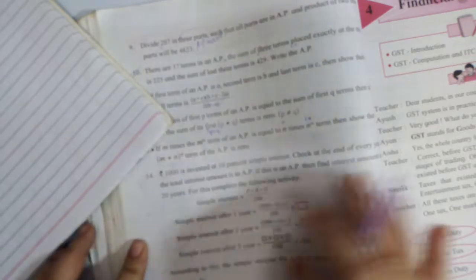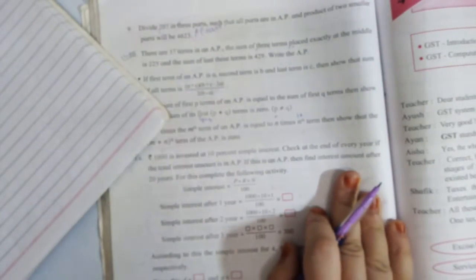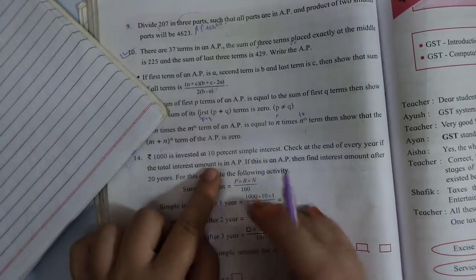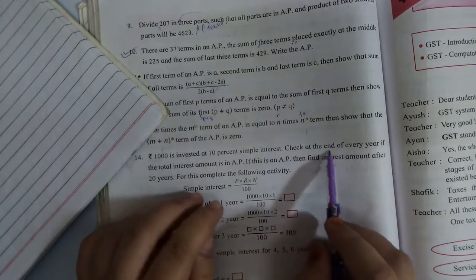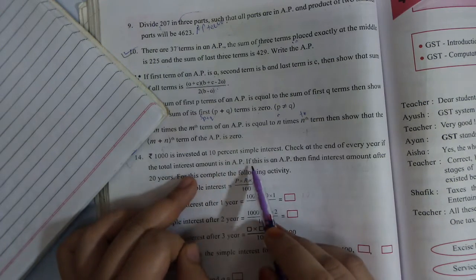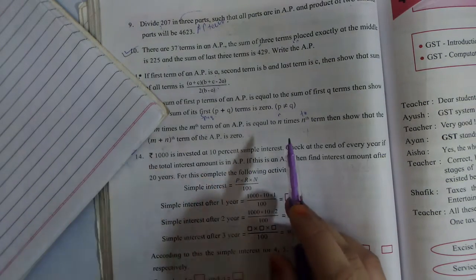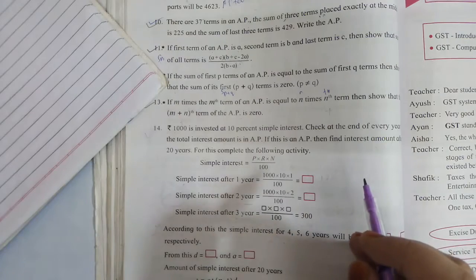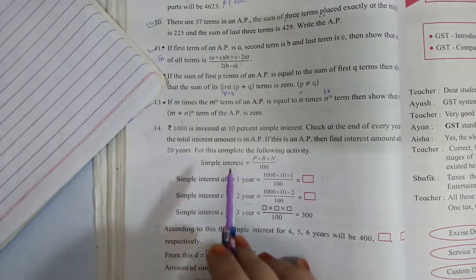Okay, now let's solve the last question, that is an activity based question. All right, so students, the question is: rupees 1000 is invested at 10% simple interest, and check at the end of every year if the total interest amount is an AP. We have to check whether the given amounts form an AP or not. Just solve this activity.